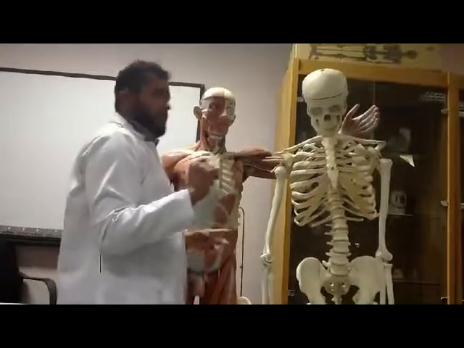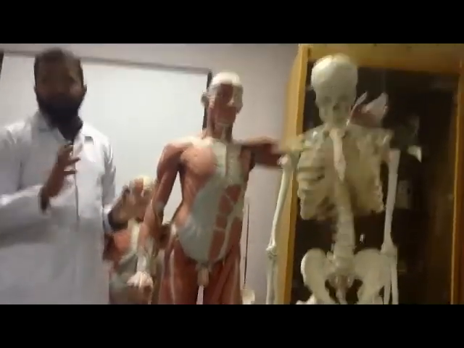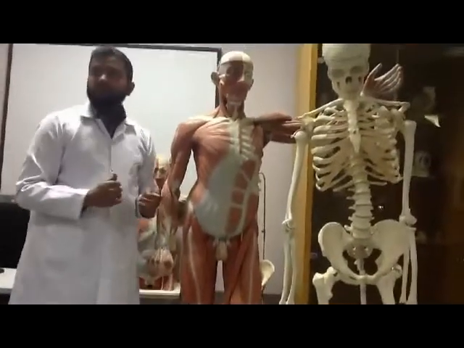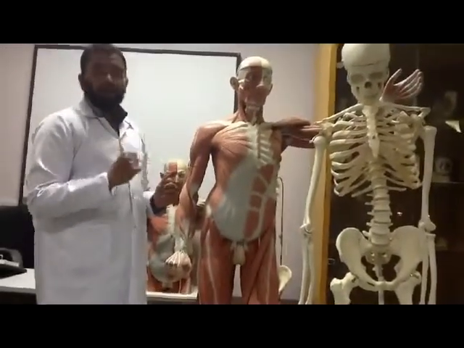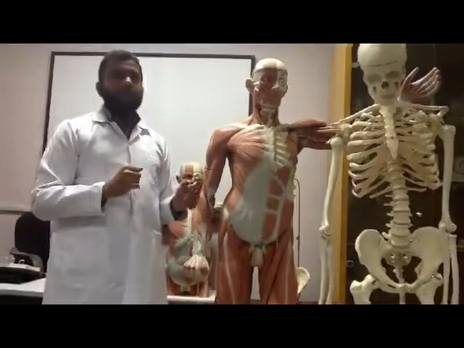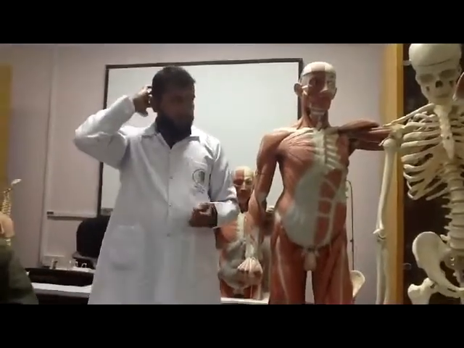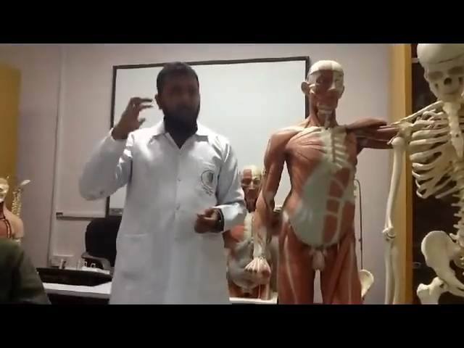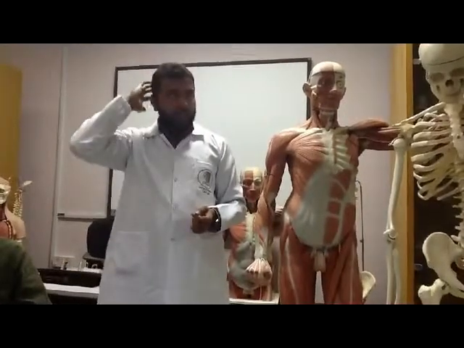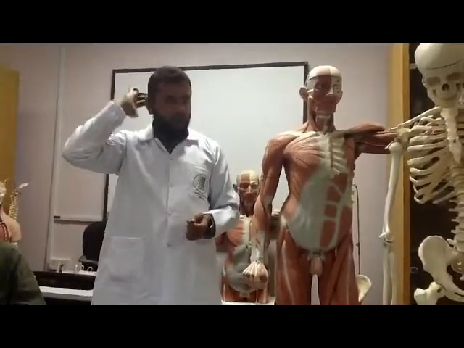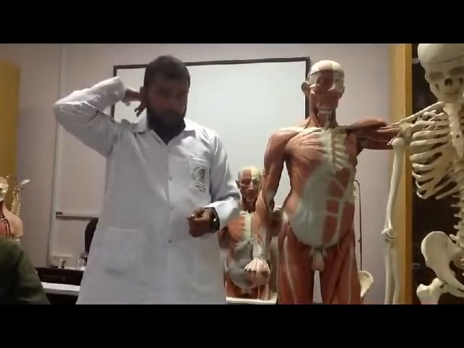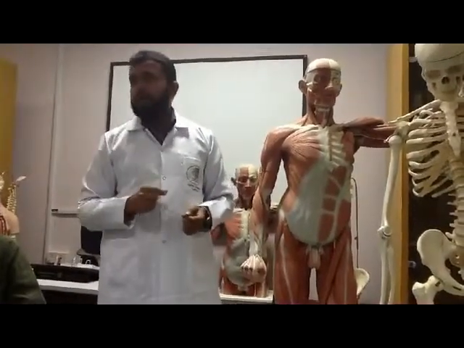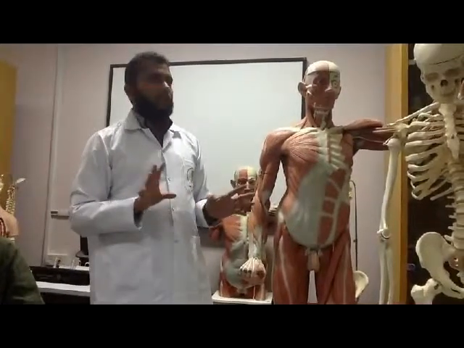Okay, what is the nerve supply for that muscle? The accessory nerve. What is that nerve? The 11th cranial nerve. There are 12 cranial nerves. Cranial nerves means the nerves coming from the brain, or the brain stem. They are called the cranial nerves. The nerves which are coming from the spinal cord are called spinal nerves.